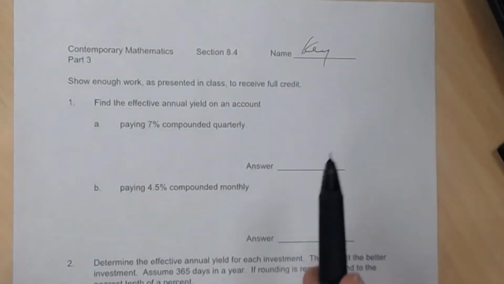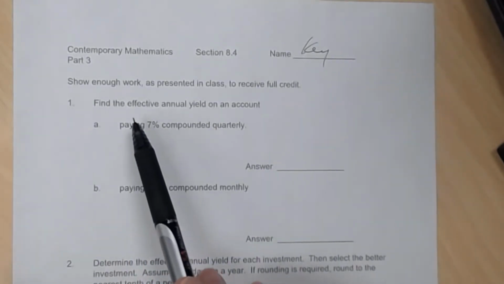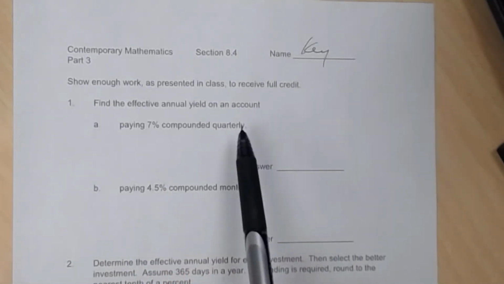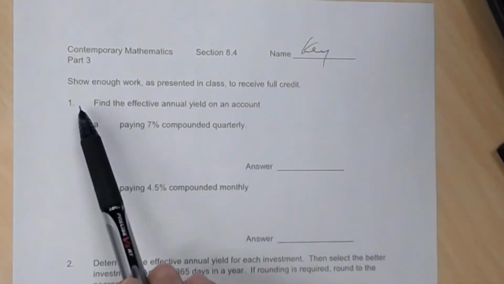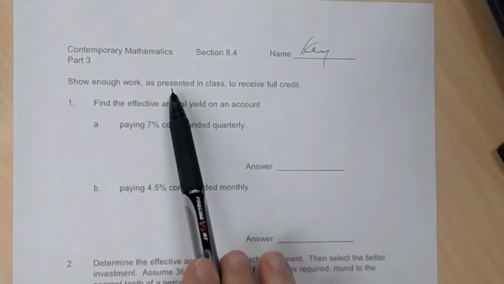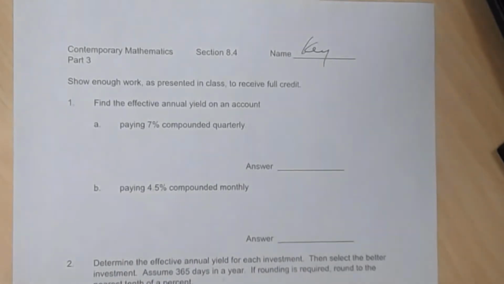Okay, so this is the key to section 8.4, part 3. And in this section, you want to find the effective annual yield on each of these accounts and do the same thing for number 2. Keep in mind, though, that you have to show enough work as presented in class to receive full credit. So you have to do some work here. You have to show something.